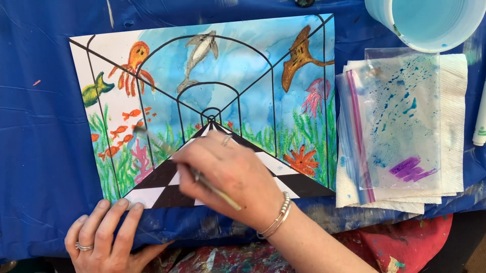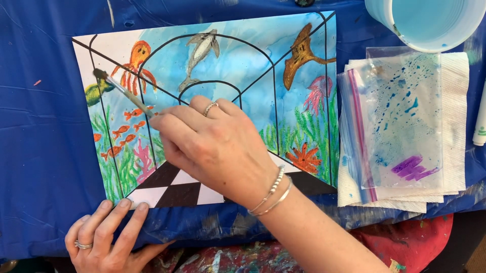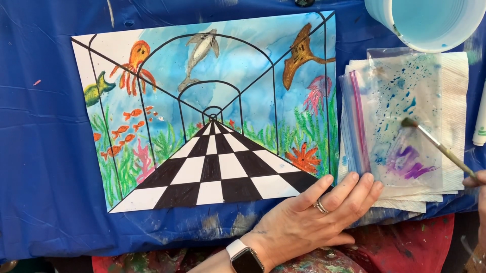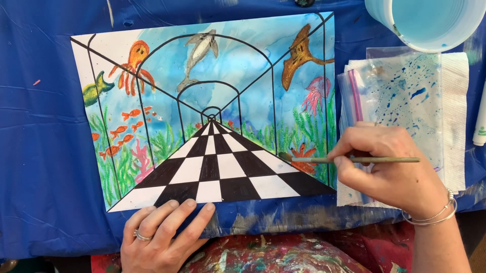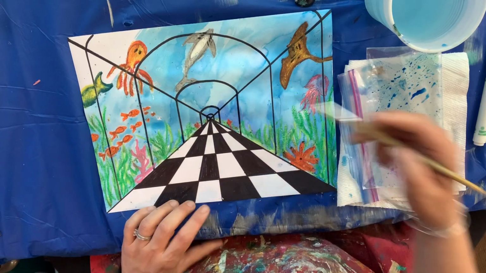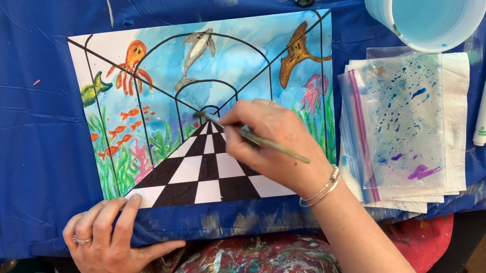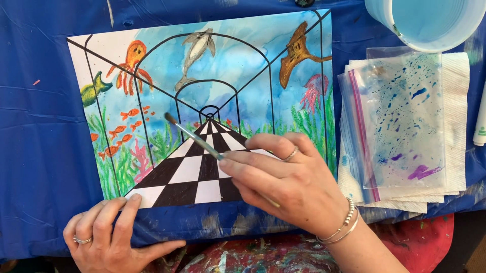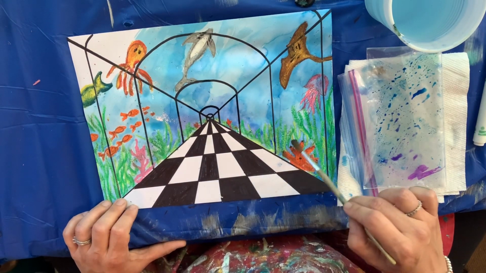Water. Ooh, I like that. So if you have different blue markers, you can also test that and see if it works. Why not? So I'm kind of making the center, the part that looks like it's further away from us, darker. So I'm adding a little bit more purple, and the bottom over there. I like it. Super cool.